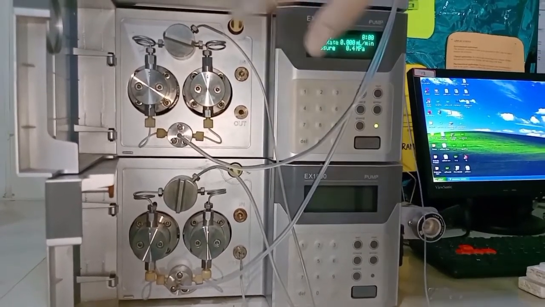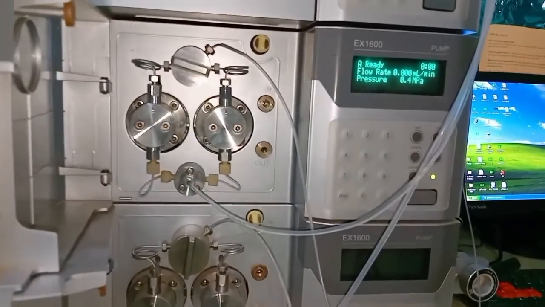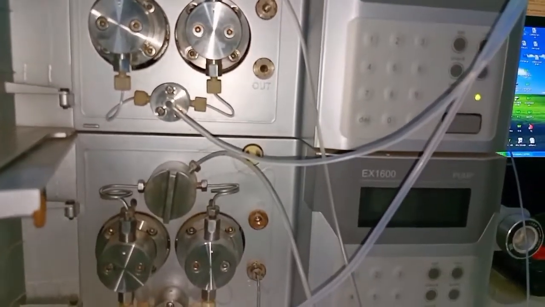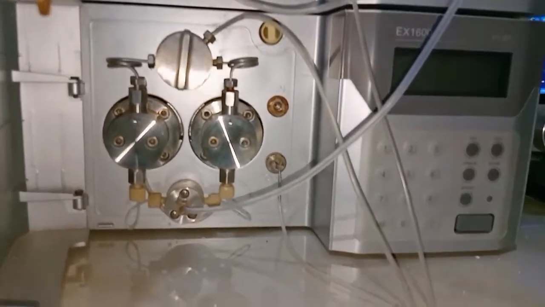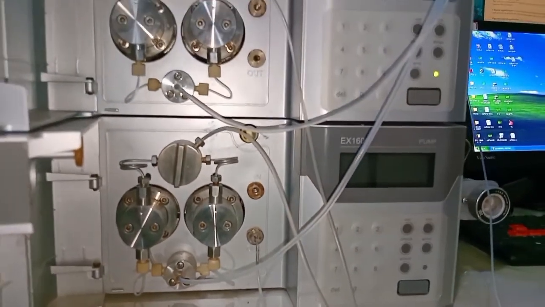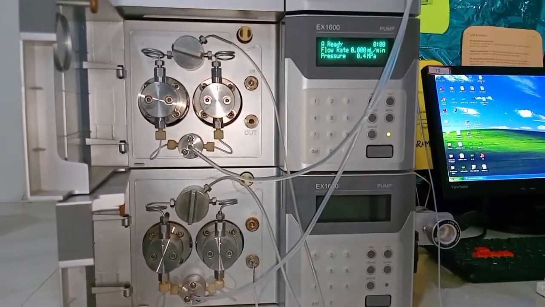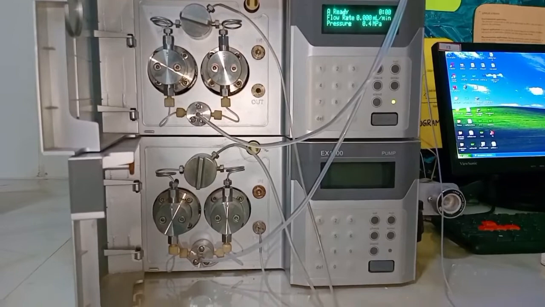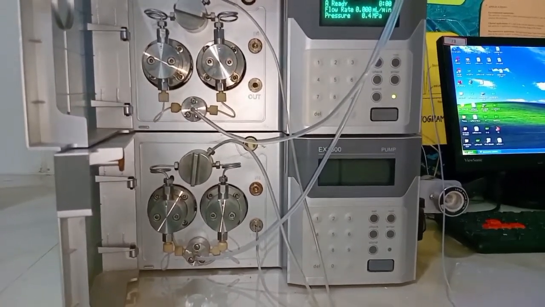In our laboratory Cyber Labs model, we have the isocratic pump. It can deliver the mobile phase only in constant ratios. The gradient pumps deliver the mobile phase in variable ratios. Generally, the flow rate of the mobile phase depends upon the mode of chromatography, that is, the analytical mode or the preparative mode of chromatography. Generally, you can use a flow rate of 1 to 2 ml of the mobile phase into the pumps.